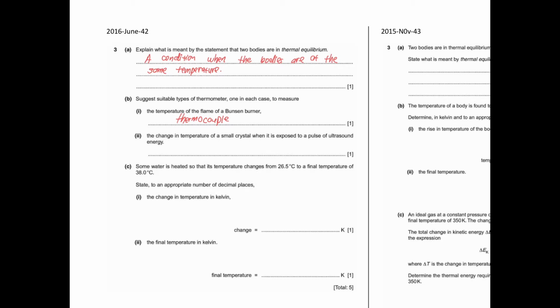So we need to use the thermometer that has a small thermal capacity. So it is thermocouple again. A little bit of energy is enough to make the change in the voltage. So thermocouple can do that.